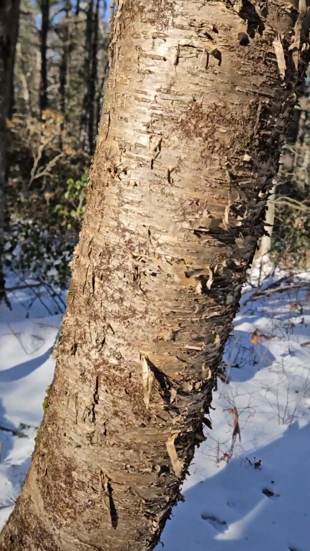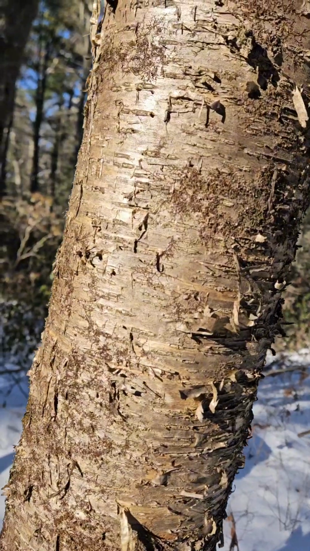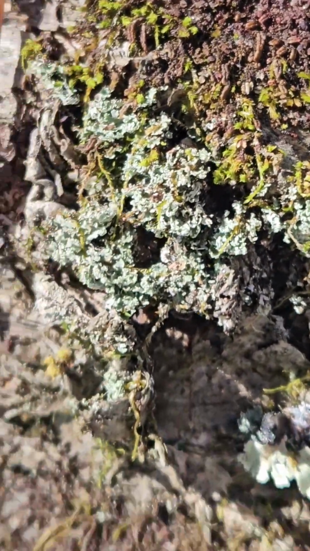I have a beautiful yellow birch, or Betula alleghaniensis, with the Frullania, or the New York scalewort, and some little tiny, I don't know what the heck those mosses are. They might be Atrichum. Is it? No, it's something way different. It'll be on iNaturalist.